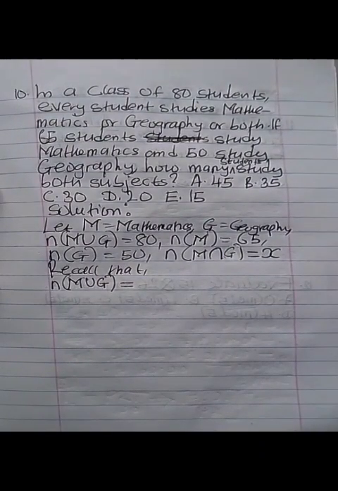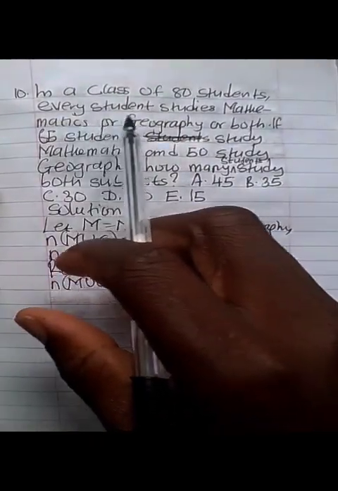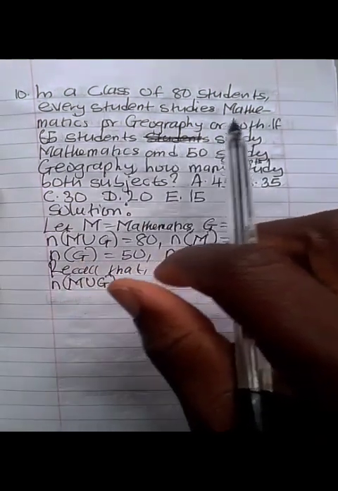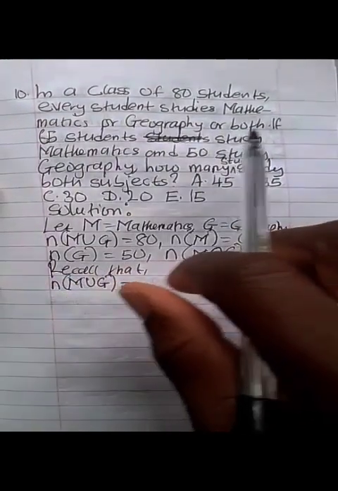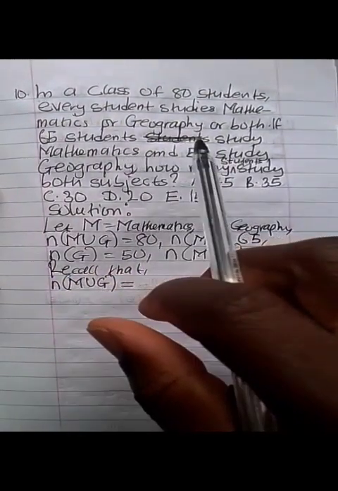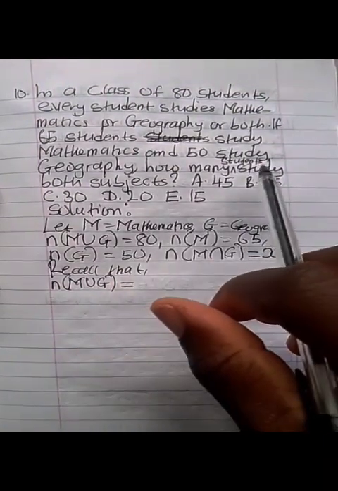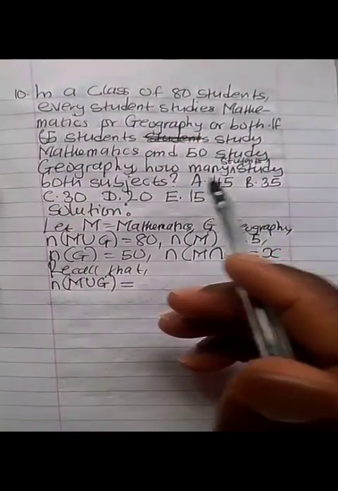Question 10. In a class of 80 students, every student studies mathematics or geography or both. If 65 students study mathematics and 50 study geography, how many students study both subjects?